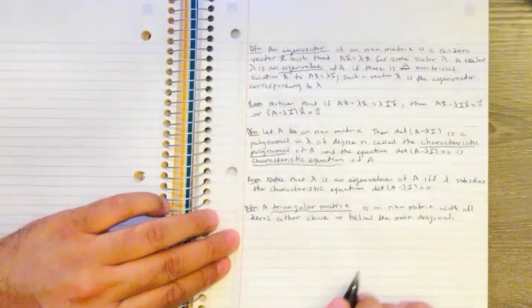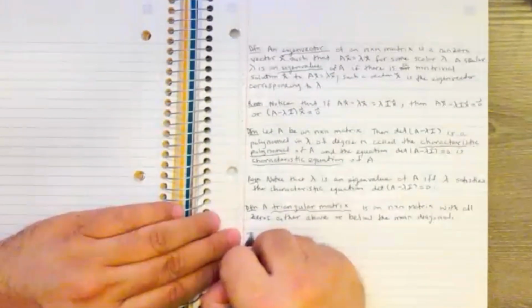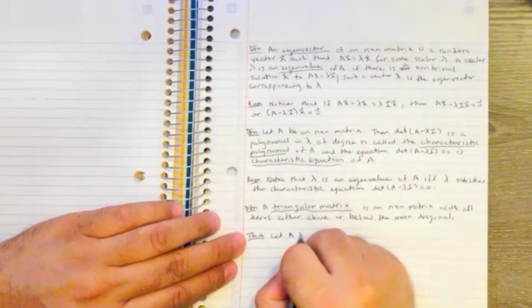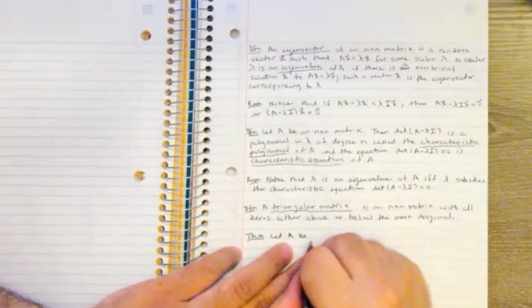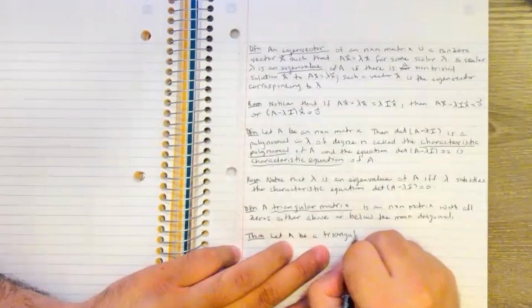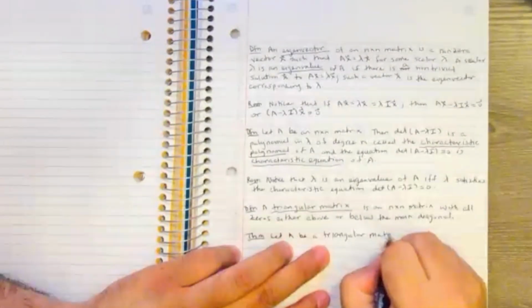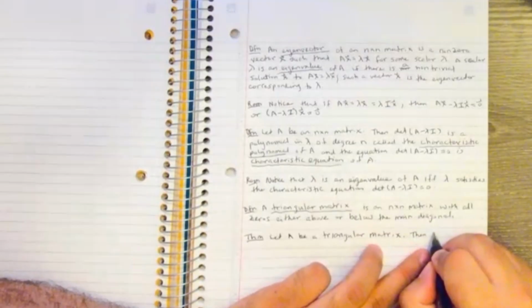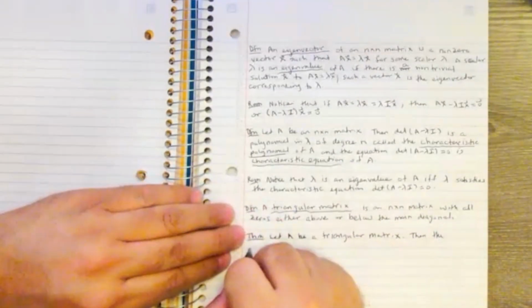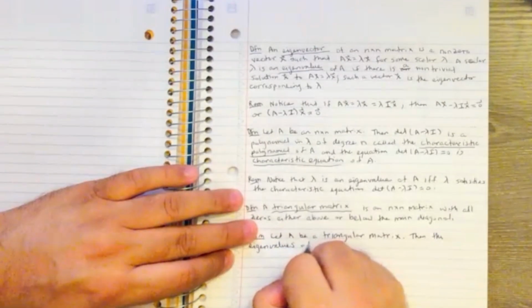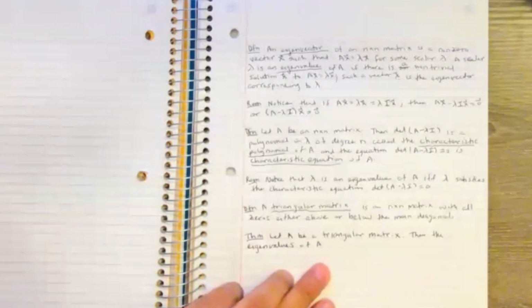And triangular matrices are nice because it is easy to determine the eigenvalues for a triangular matrix. So as a theorem, let A be a triangular matrix, then the eigenvalues of A are the elements on the main diagonal.